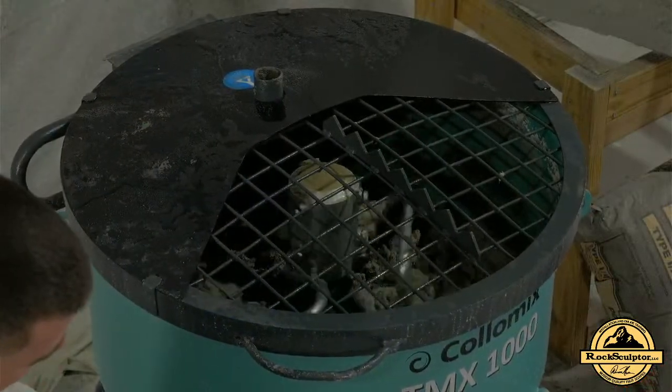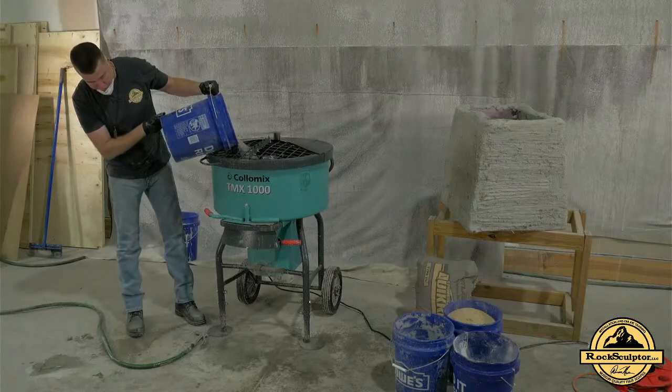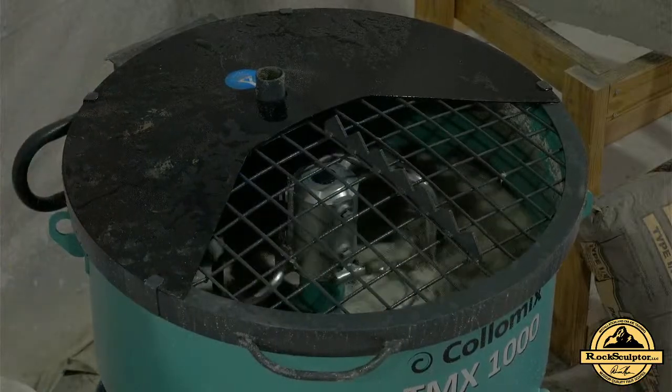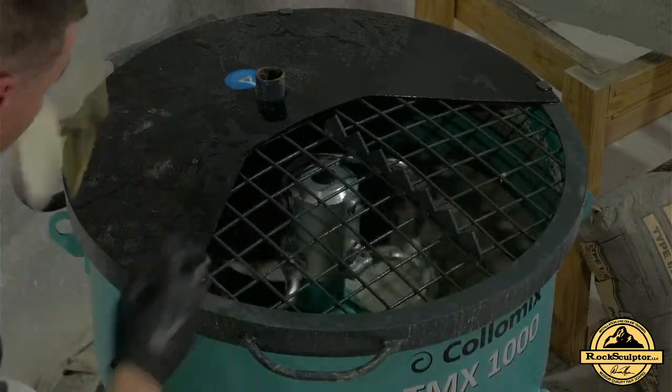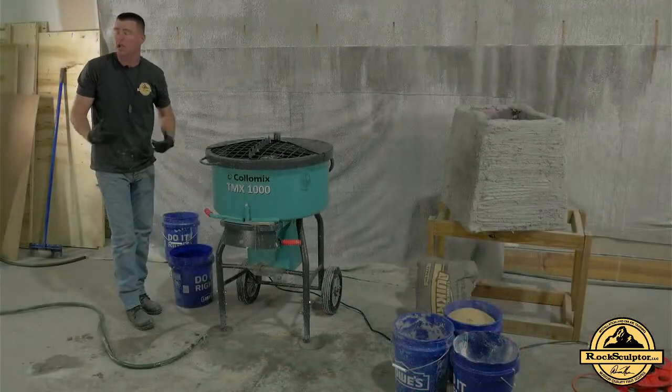So what I'm looking for, make sure it's not going to come out the bottom. I want that sand to soak it up. See, right there, we're kind of oversaturating it. It's kind of what I wanted to do.